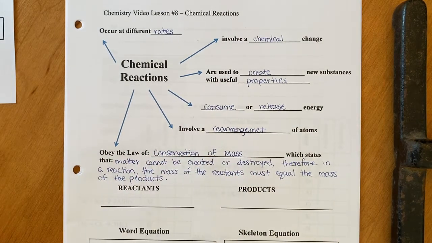Okay, or the number of atoms that you start with in the reactants must equal the number of atoms that you end with in the products.